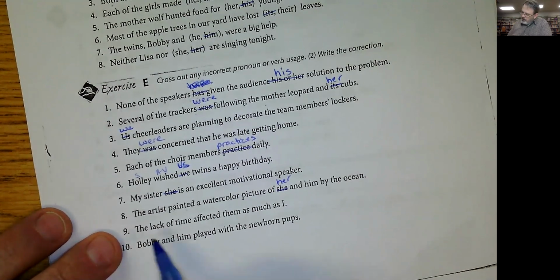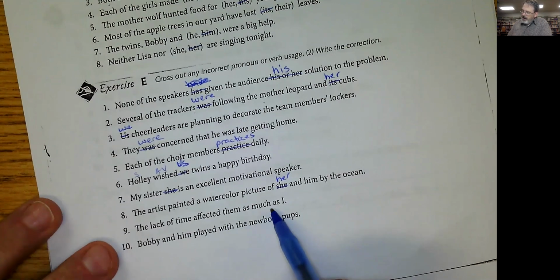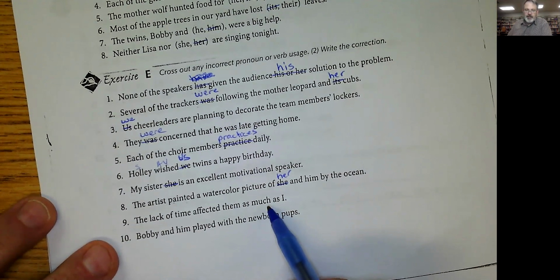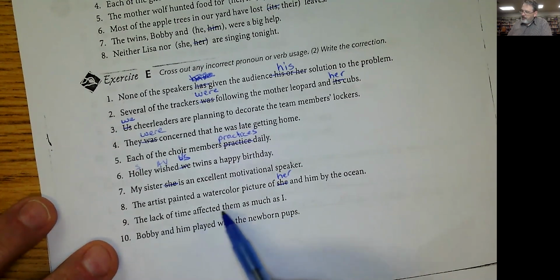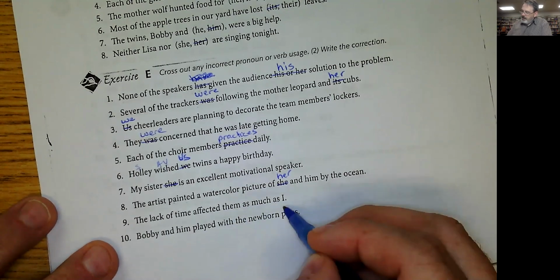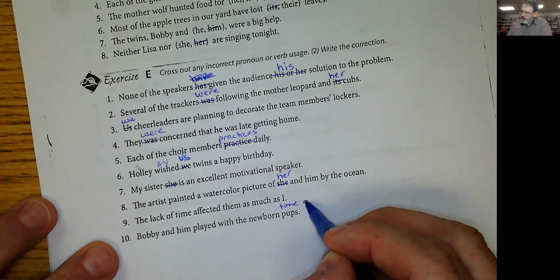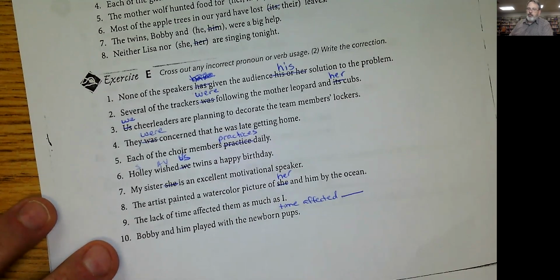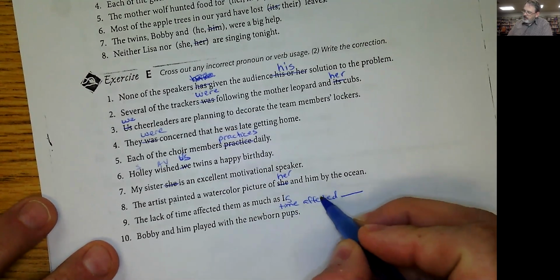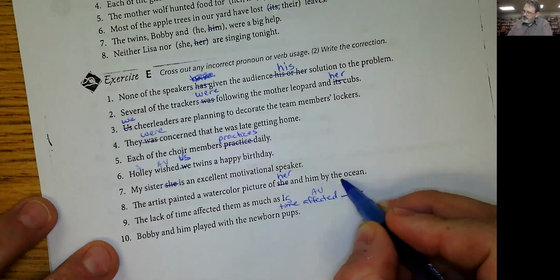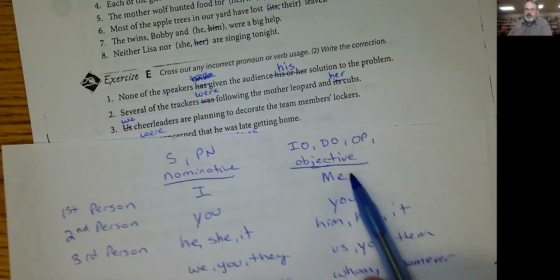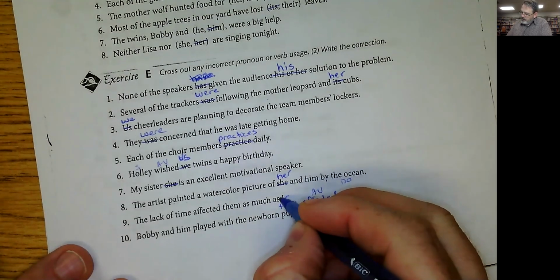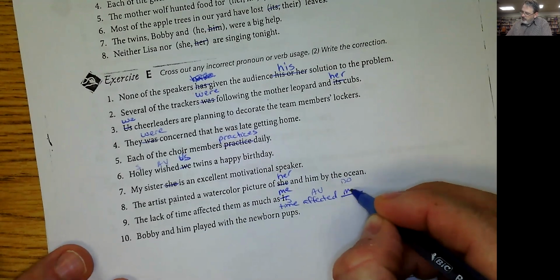Yep. The lack of time affected them as much as, what's the elliptical clause? The lack of time affected them as much as time affected I or me. Well, time is the subject of the clause, affected is the action verb, so that makes this a direct object. Objective case pronoun is me. So we need to cross out I and put me, because me would go there.